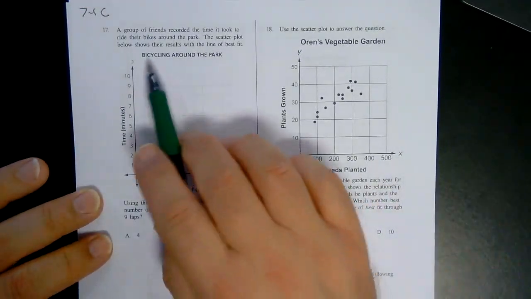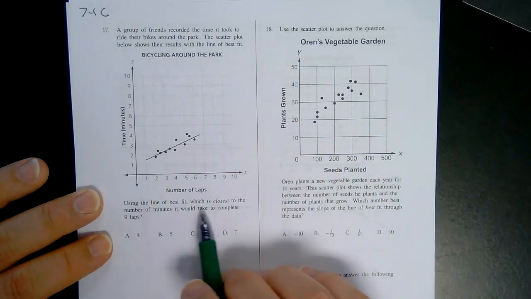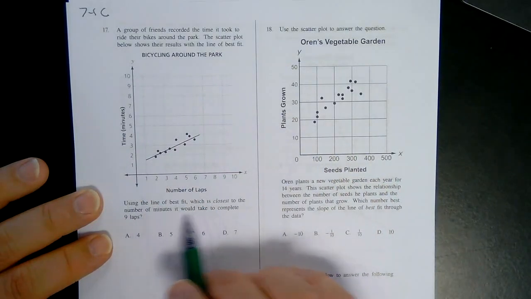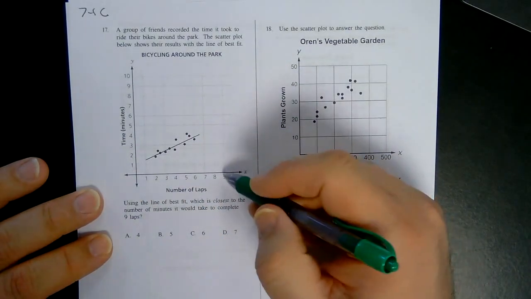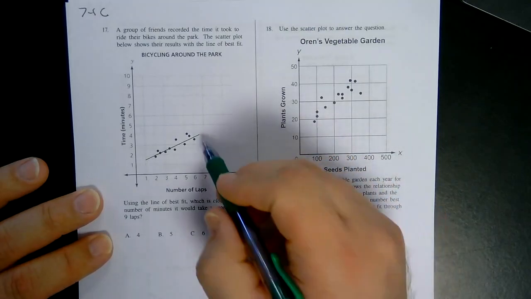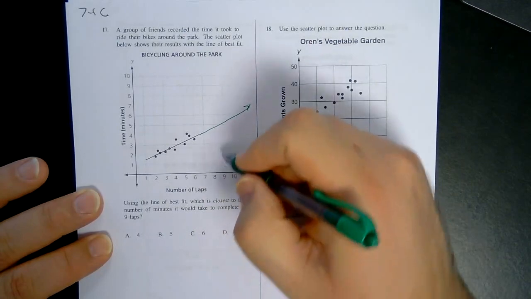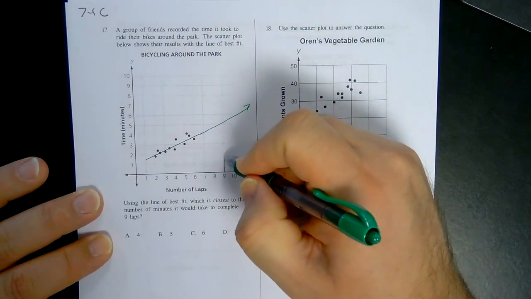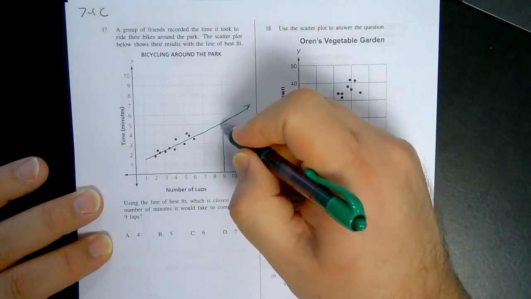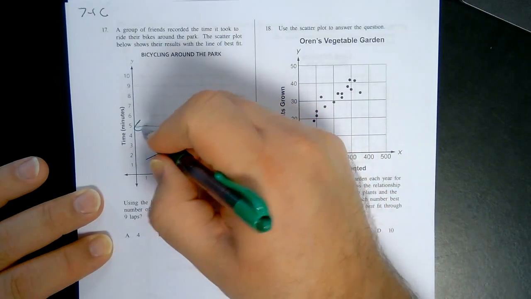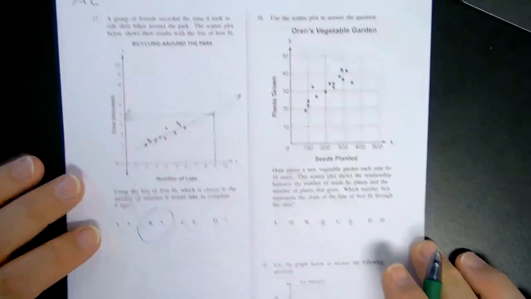Alright, getting near the time here. Which is the closest to the number of minutes it would take to complete 9 laps? So here's 9 laps way over here. Notice my line doesn't go up far enough. So extend your line. Now 9 laps, take it up and take it across about 5.